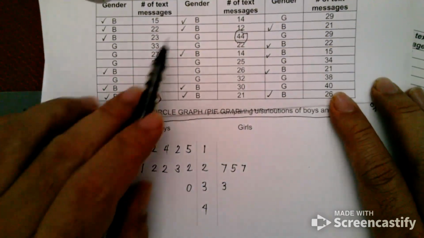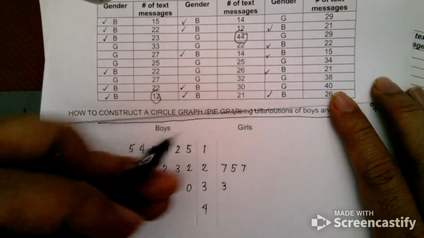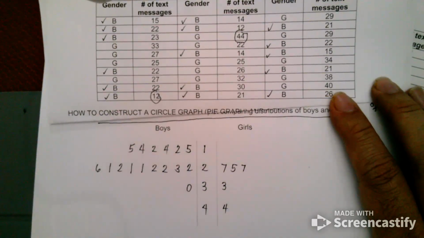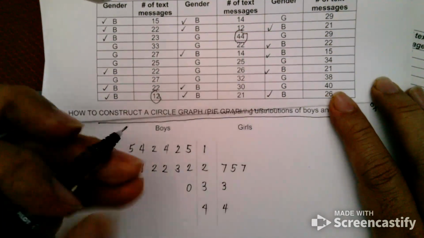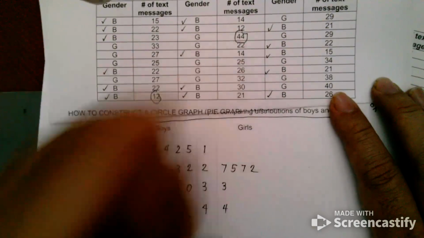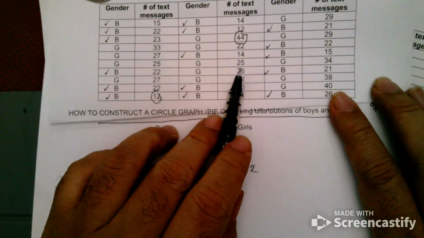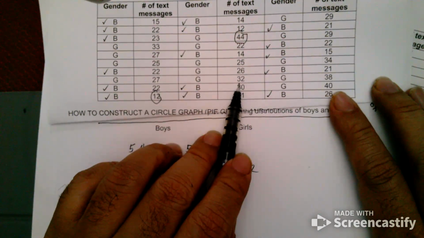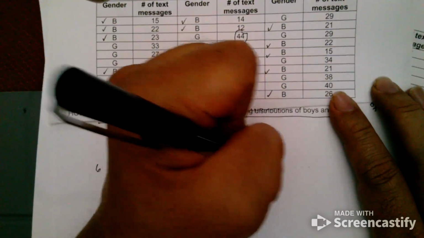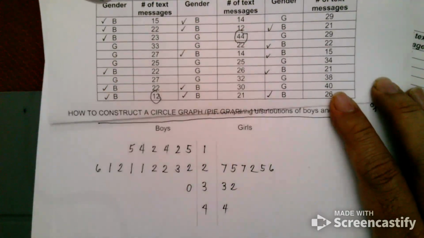Onto this side, girl is 44, 4 | 4. Next girl is 22, 2 | 2. Next girl, 25, 26, 32.